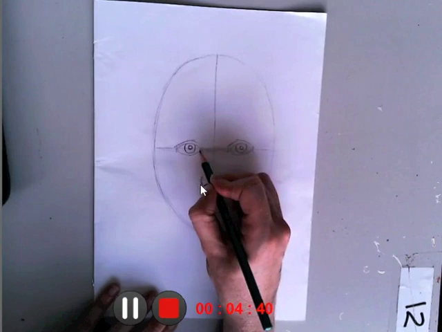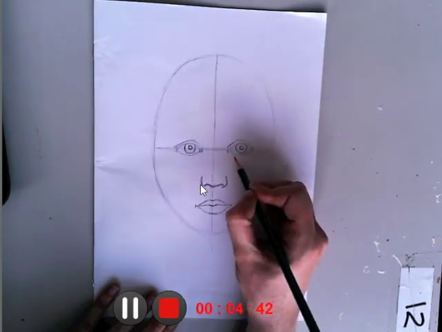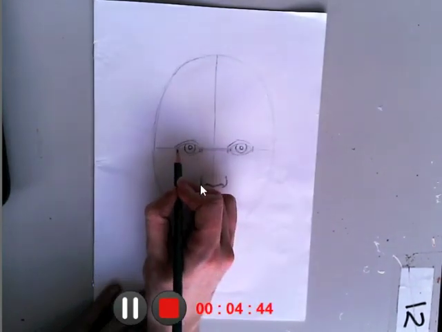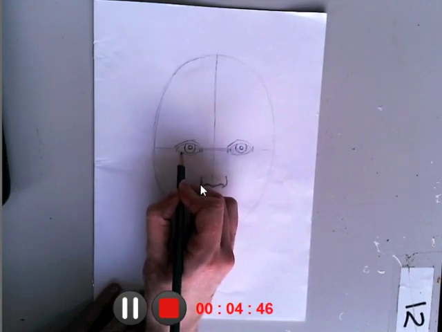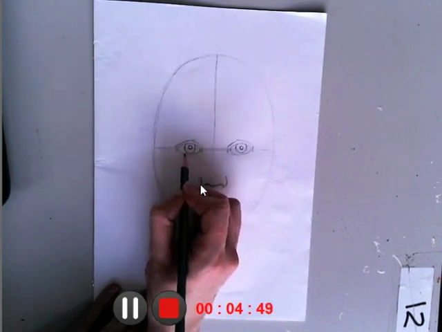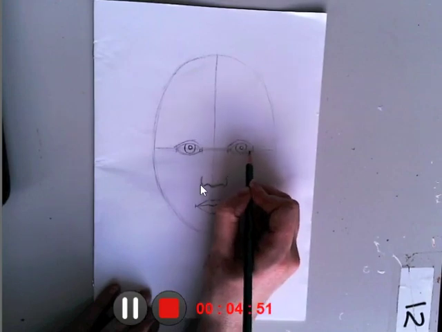And then I'm going to get this little bit of skin here, which you can normally always see as well, and the same thing here. And you'll always be able to see a little bit of the bottom bit of your eye, and that flesh here, so I'm not going to forget to record that.